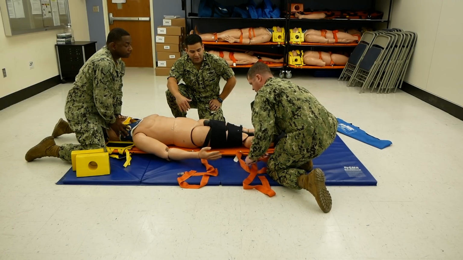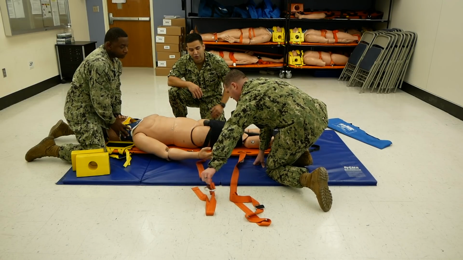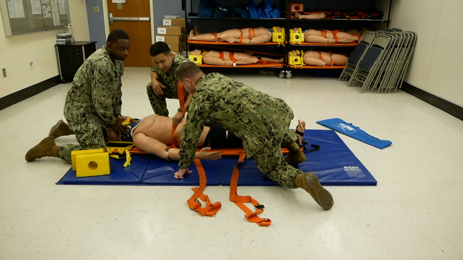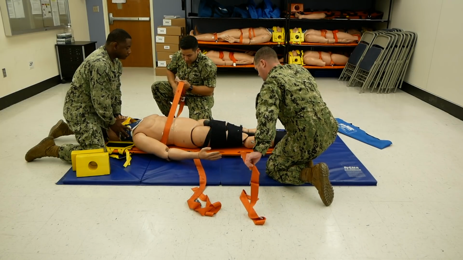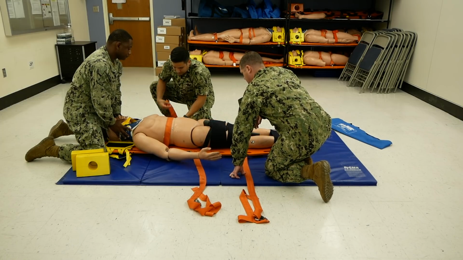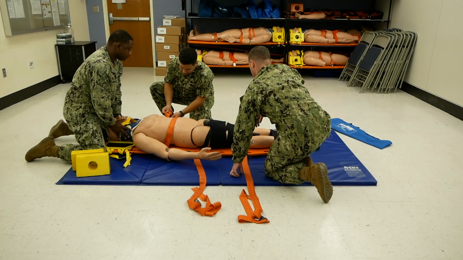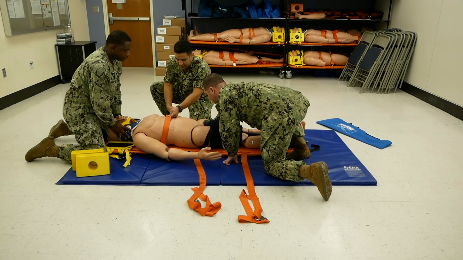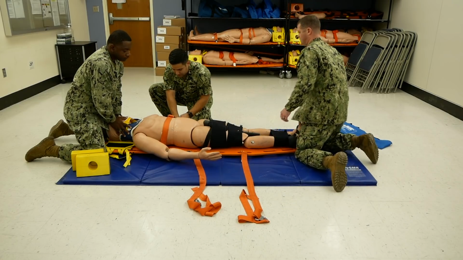We're going to go ahead and strap the patient in, starting at the torso, then around the arms, then the lower extremities, finally strapping in and securing the head. Make sure the straps aren't tangled and the buckles are not upside down before you strap the patient in. Feed and pull technique, feed, pull, and then tuck in the excess straps.